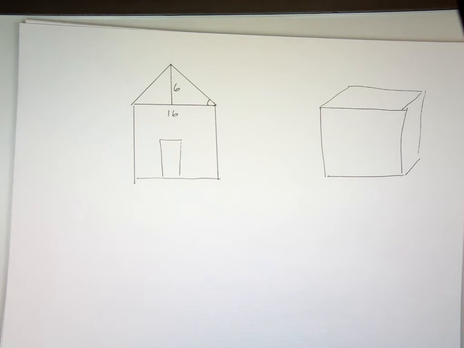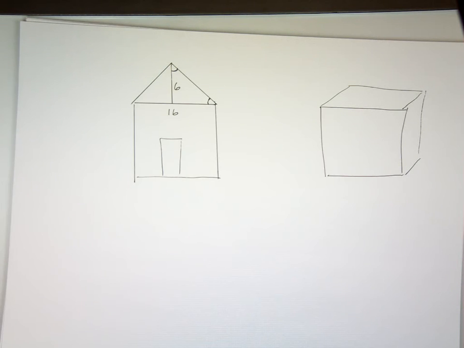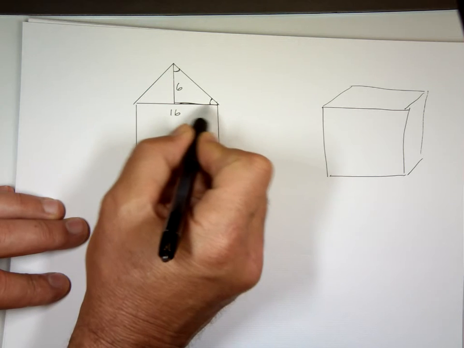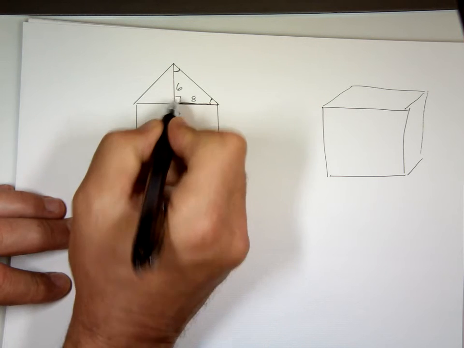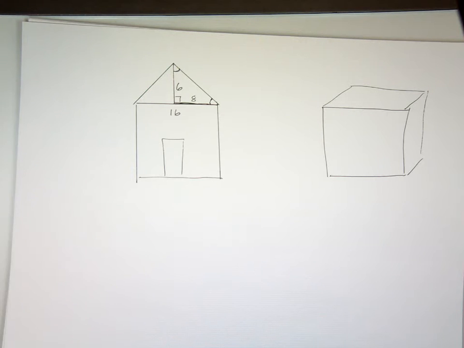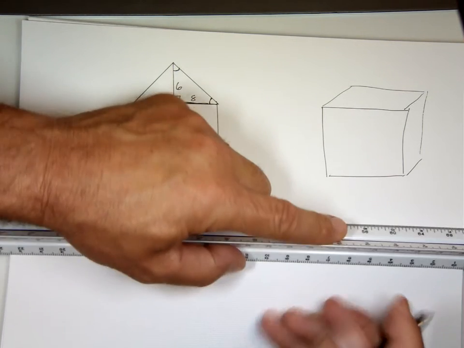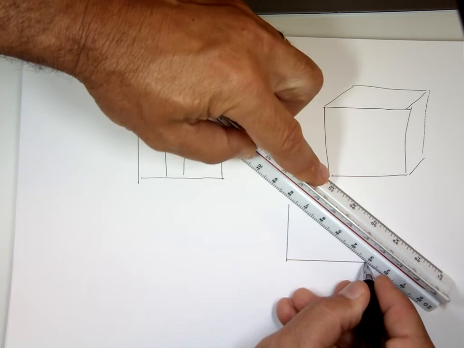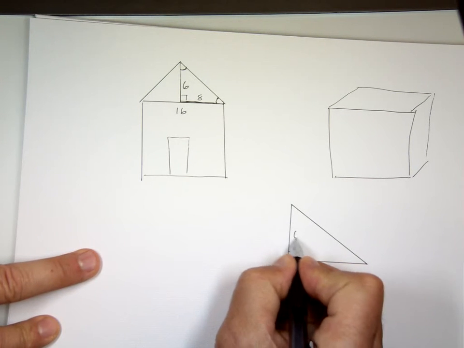I said, we can figure the angle. We can figure what that angle is to be flush. Because if the whole shed is 16 feet wide, that piece alone here is what? 8 feet. This is 6 feet. You got a right triangle. So here's my right triangle. Let me take a picture of it. Zoom in on it. This is 6, this is 8.